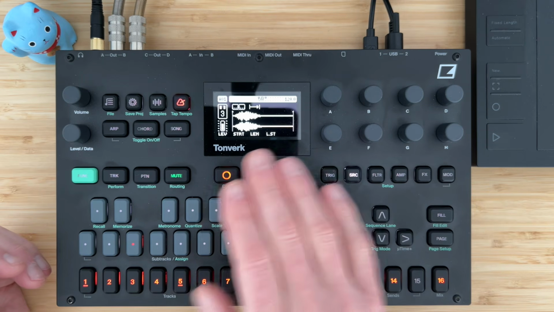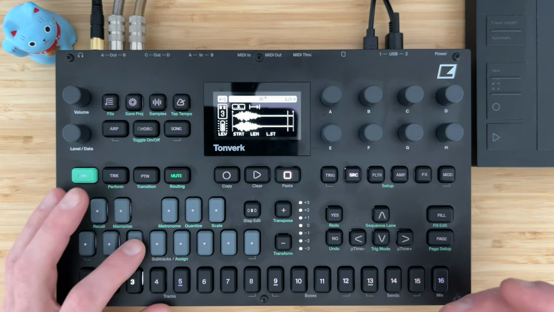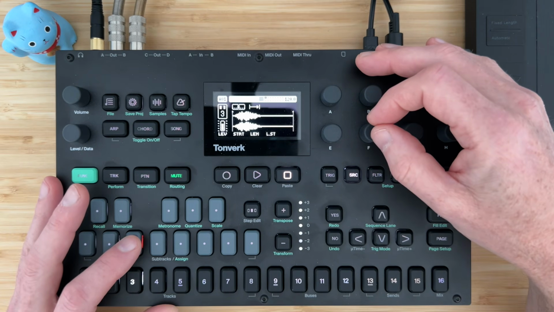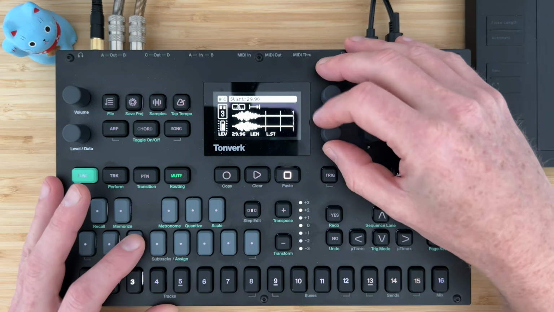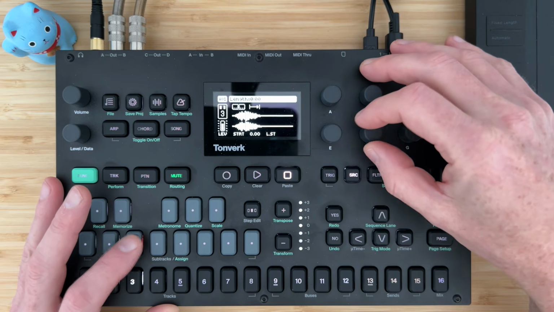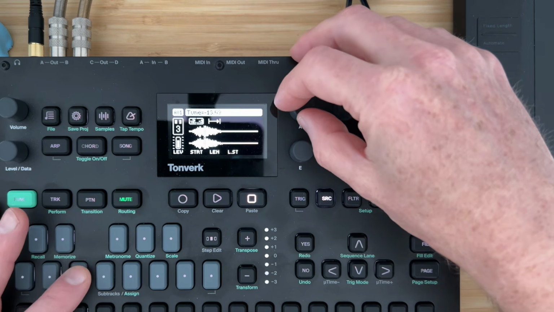We can also edit. If we come out of this now, we can edit this sound. We say, well, don't really like that sound. Let's try and change the start position and the length. Make it a bit more like a hi-hat. You can also tune.